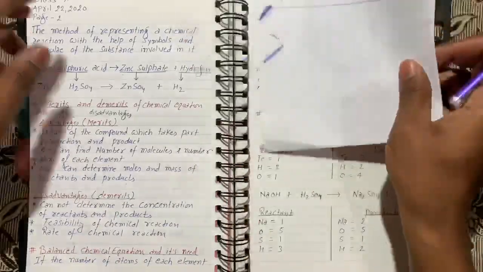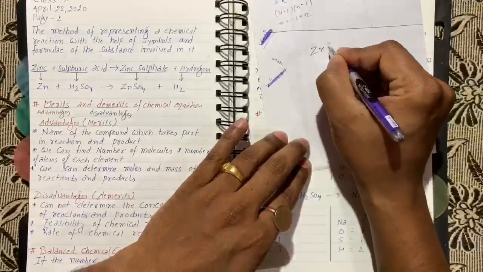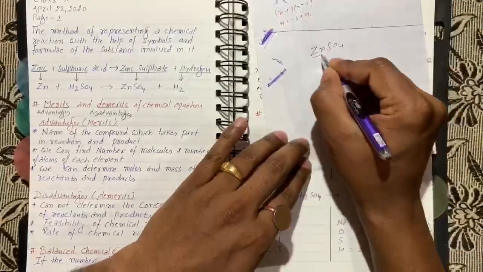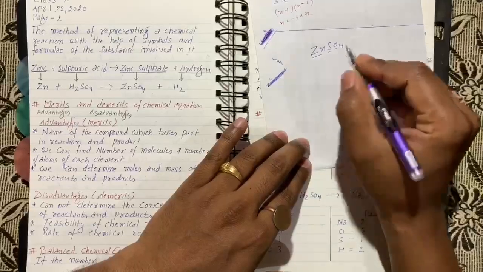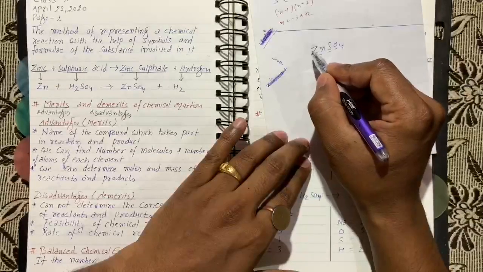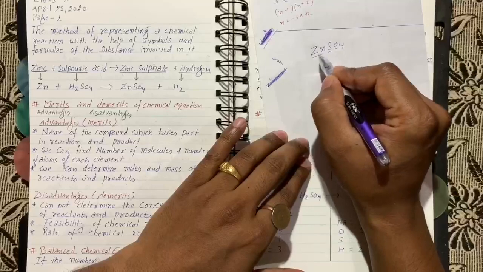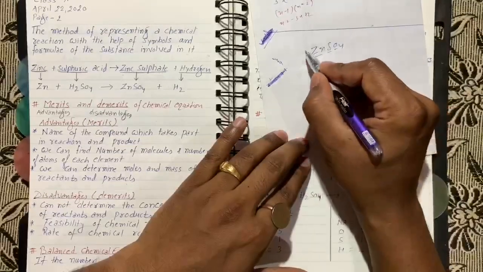I'm just going to tell you one example. Suppose ZnSO4 is written here. Zn means zinc, S means sulfur, and O is oxygen, you know. Now the number of molecules is always written first, before the compound. So you know that ZnSO4 is a molecule. If nothing is written, it means one.